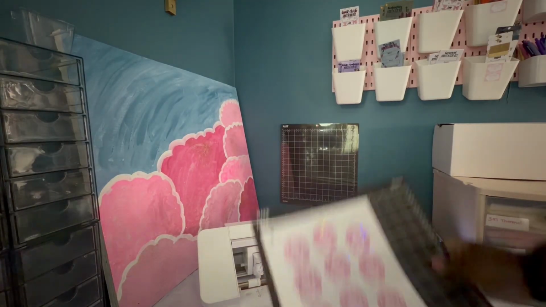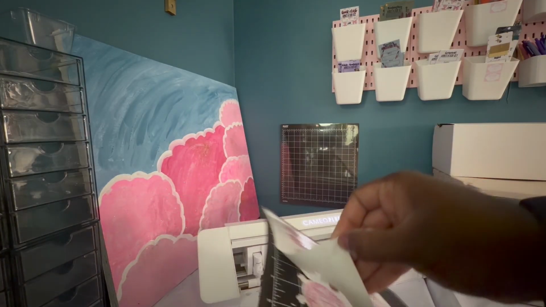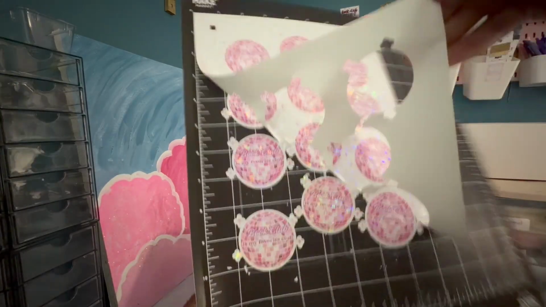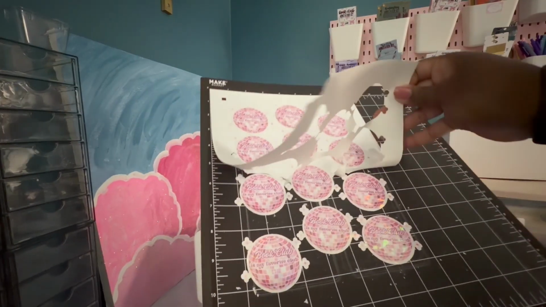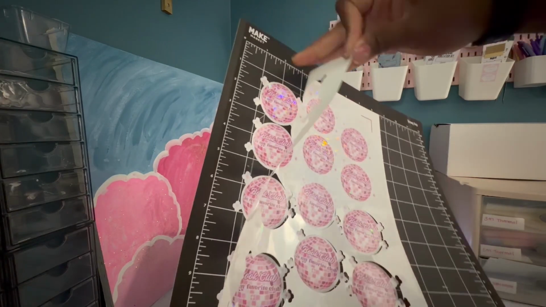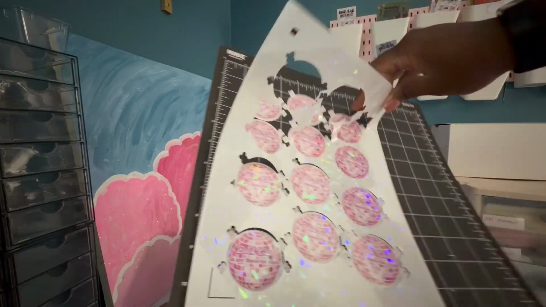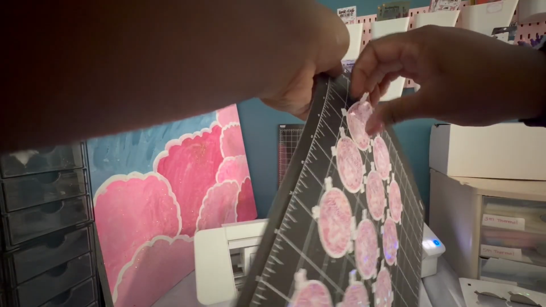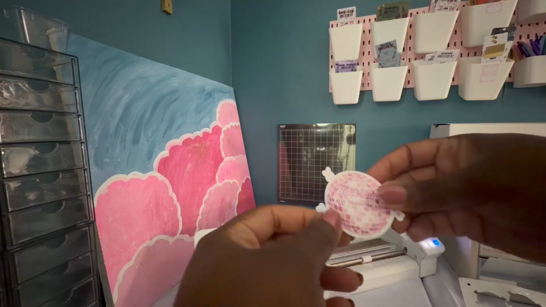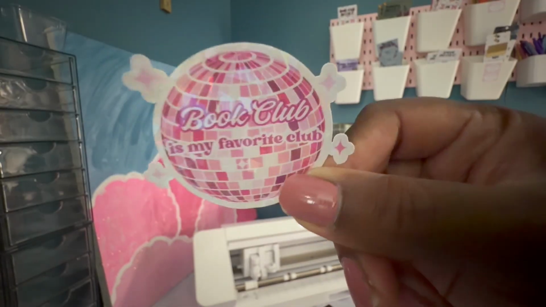All right, let's look. This is try number 2, and we are in business. So literally all I did was just blow on the section where the sensor was. And we are good to go. I'm going to fill one up. They do have tools. I need to get me some tools. And there we are. Book club is my favorite club.